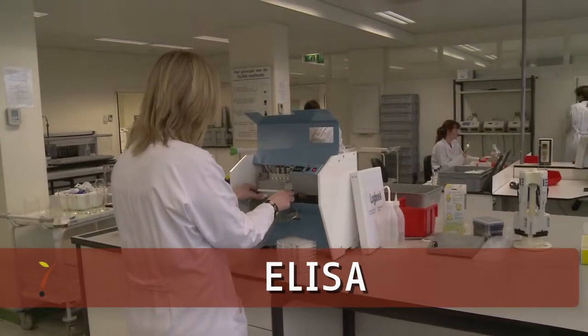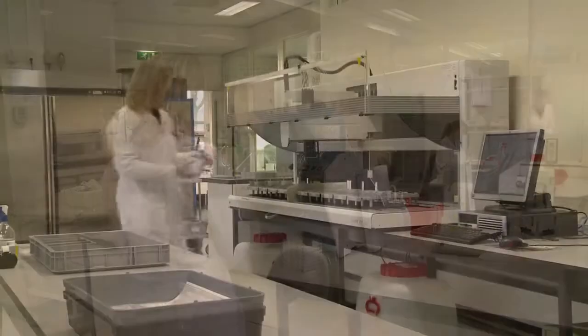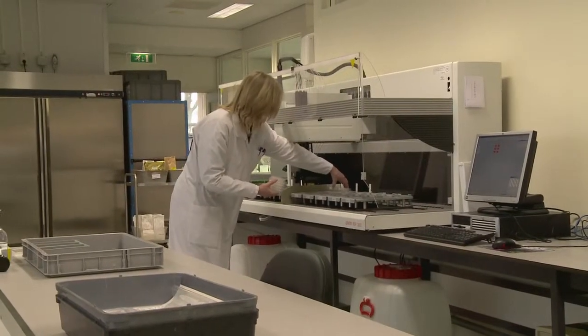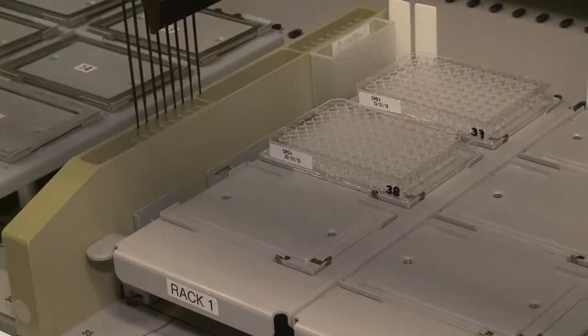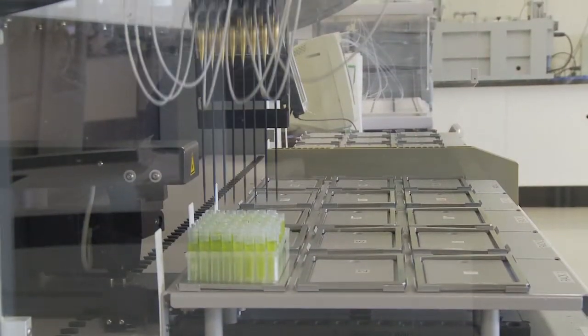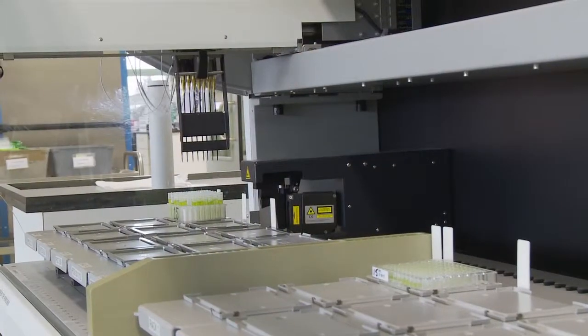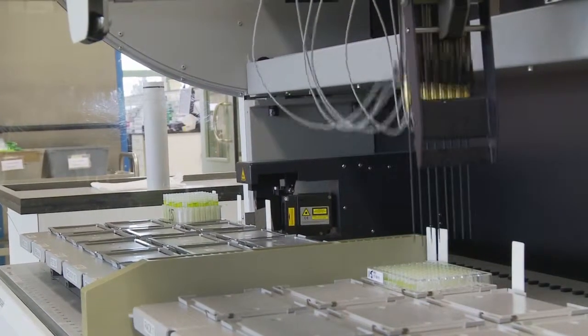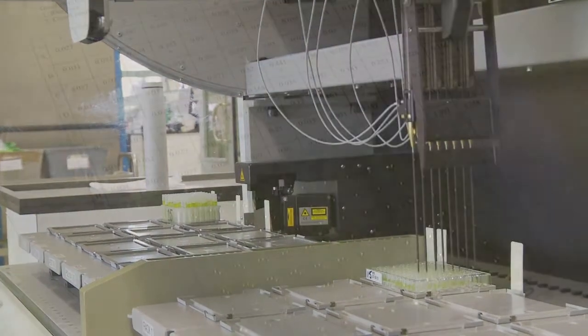ELISA is often used to test plant material. ELISA stands for Enzyme-Linked Immunosorbent Assay. The principle of ELISA is the interaction between the protein of the target pathogen and an added antibody.